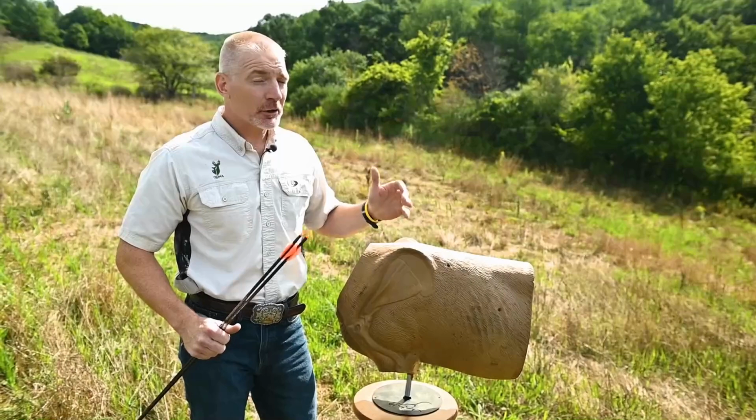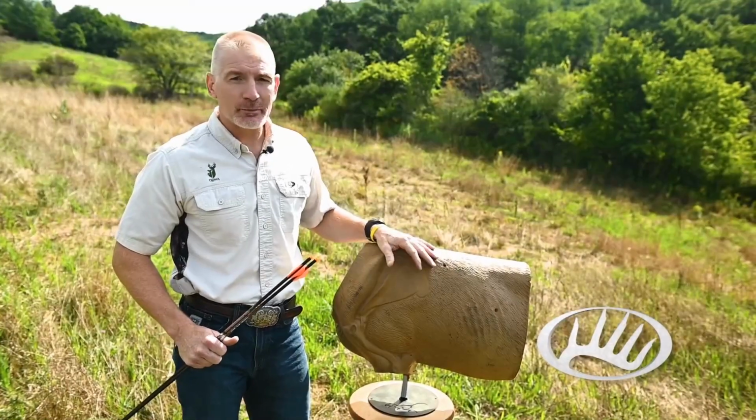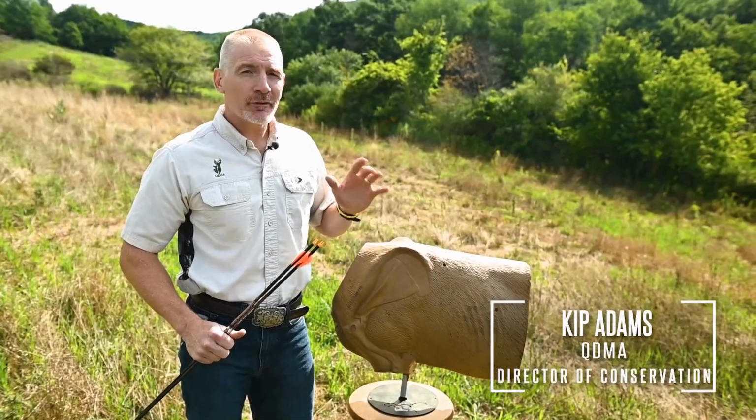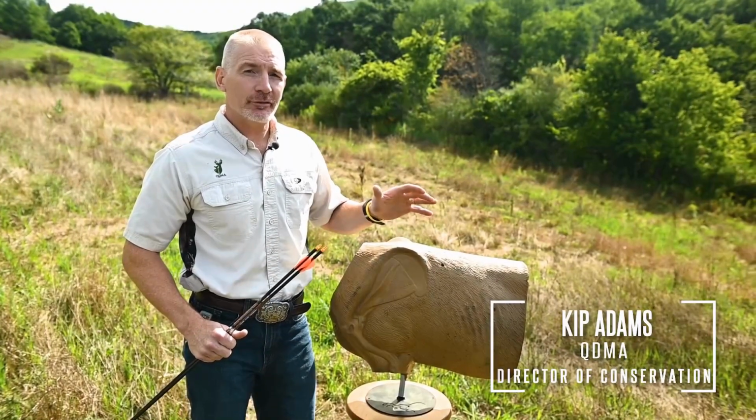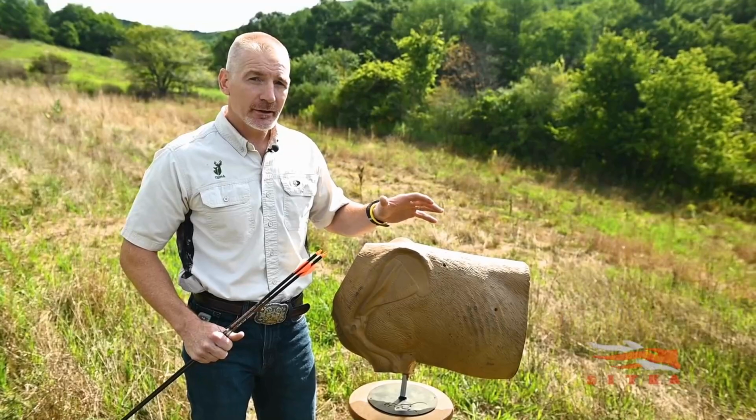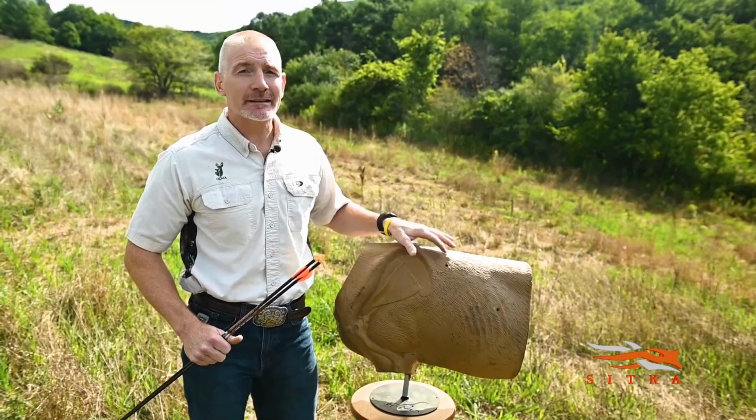Well, it's late August and archery season is just about here. Folks are shooting their bows, getting all tuned up. And one thing we want to make sure that we do, though, is when we do go afield, have the opportunity to shoot a deer, that we can kill it as quickly and as cleanly as possible.